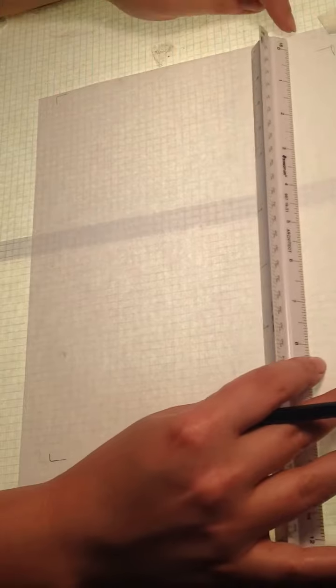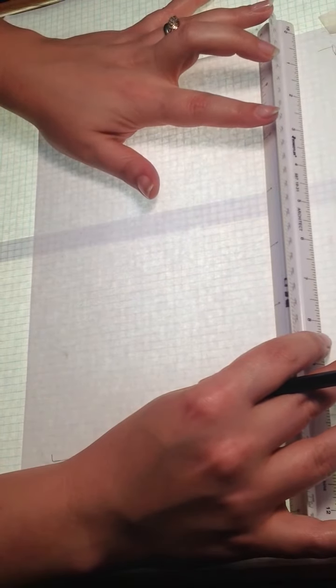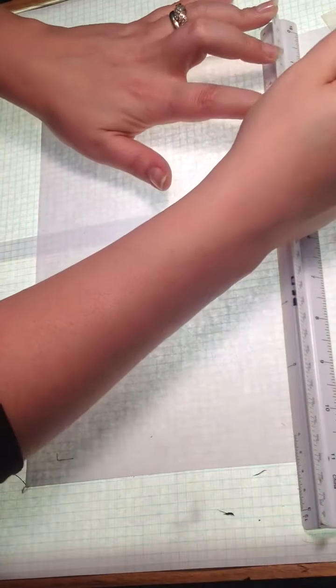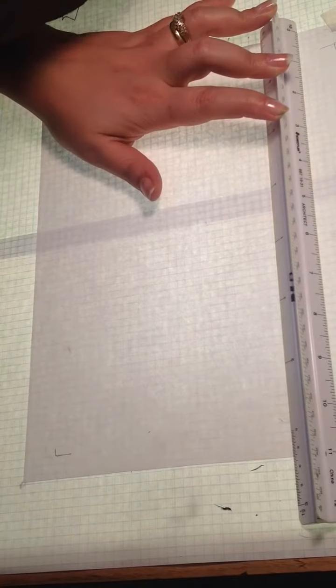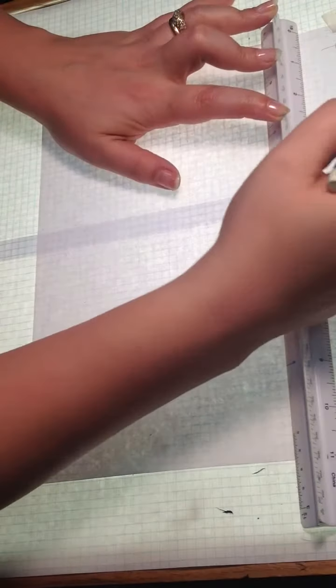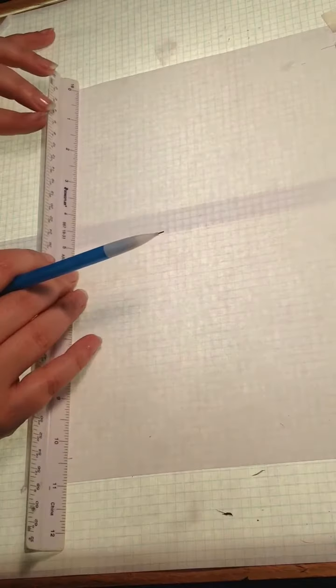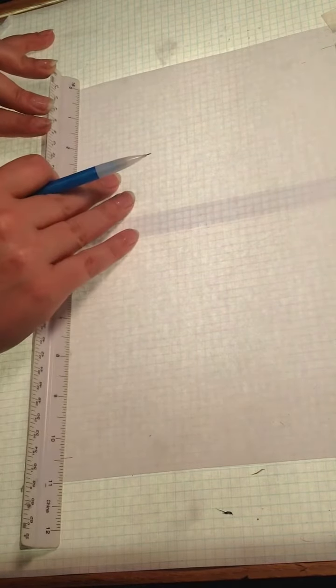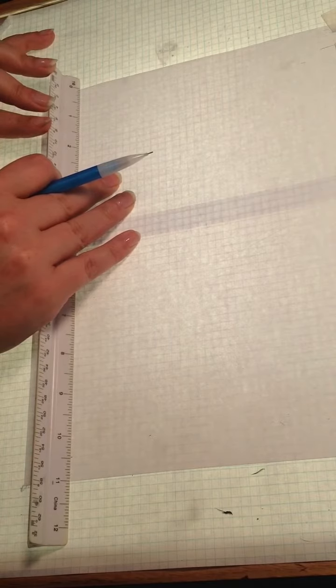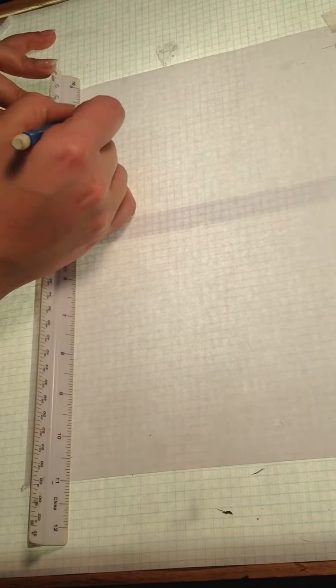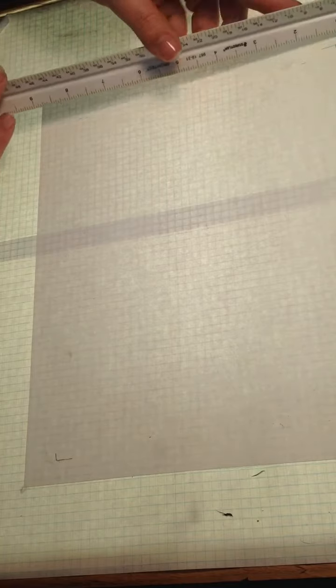So what I'm going to do is I'm going to go ahead and measure from the outside of my page so that I know I'm drawing a straight line. And I'm actually going to switch to my mechanical pencil, and I'm going to mark 1 inch in from the edge with the lightest mark I can make with my pencil. I'm going to be as light as I possibly can. I'm also going to be as exact as I possibly can.